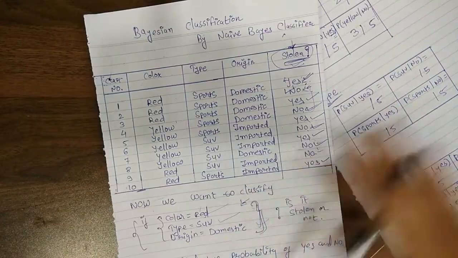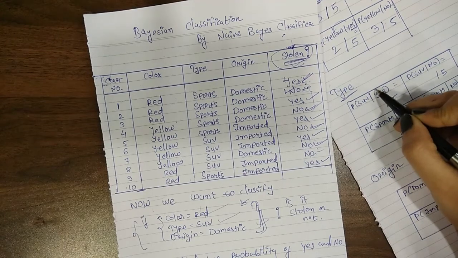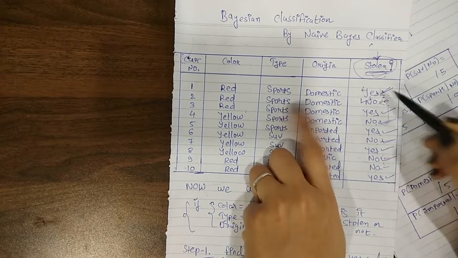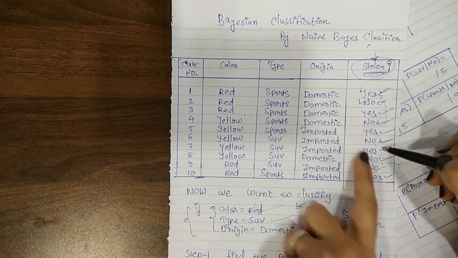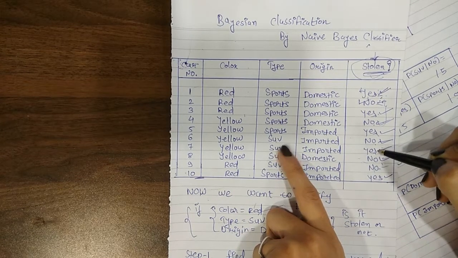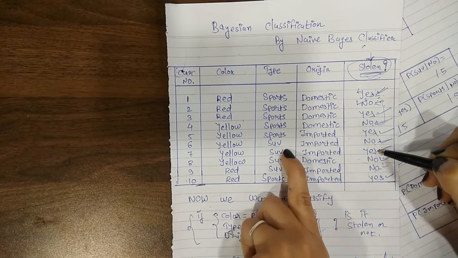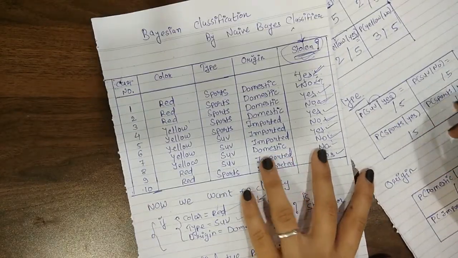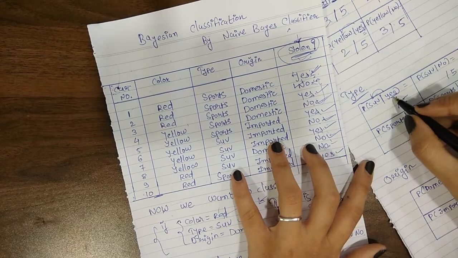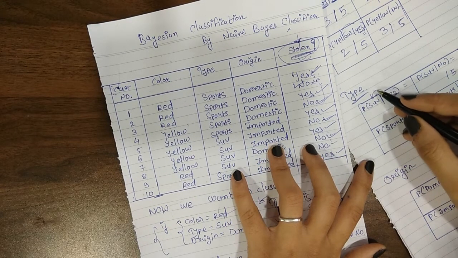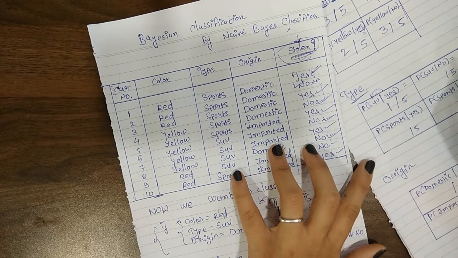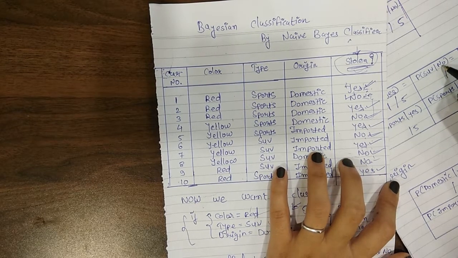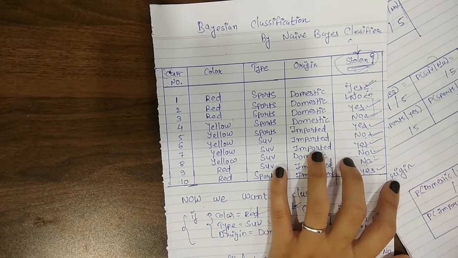Now we'll calculate what is the probability where stolen is yes and type is SUV? So stolen is yes, type is SUV. Sports, yes, sports, yes, SUV, yes, in this yes, SUV, and this yes. There is only 1 data set here in which the stolen is yes and type is SUV, so 1 by 5.